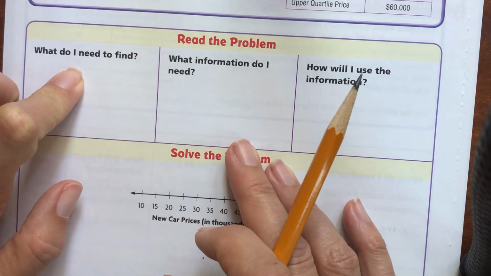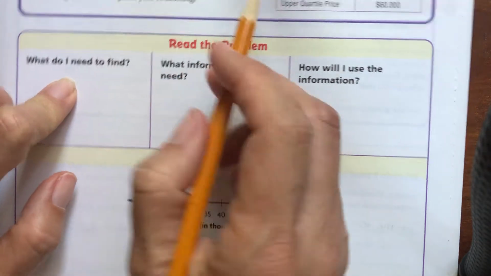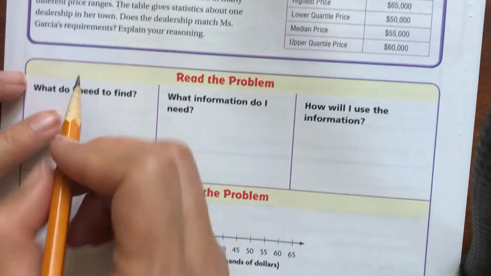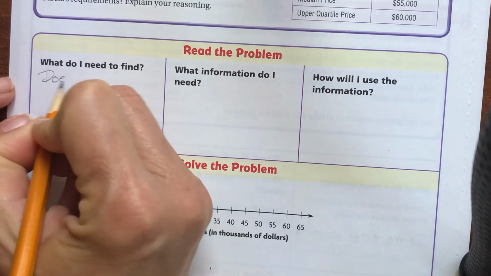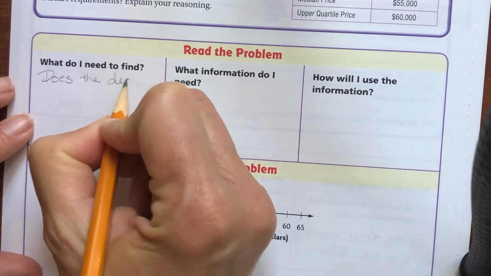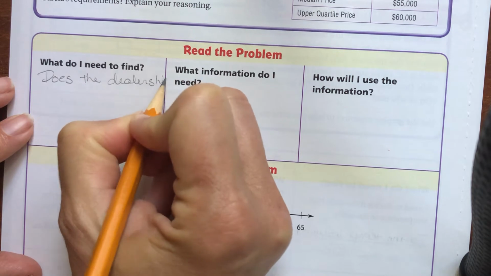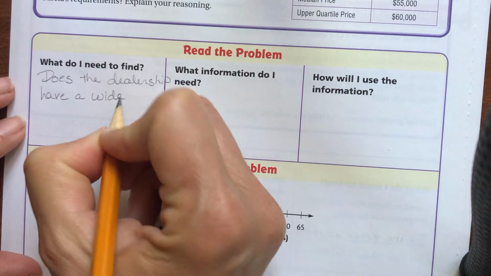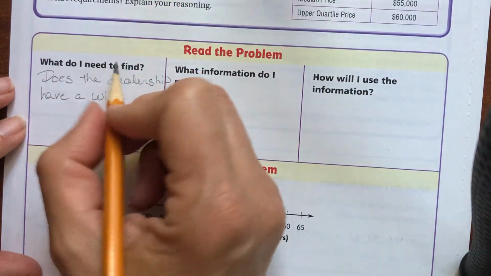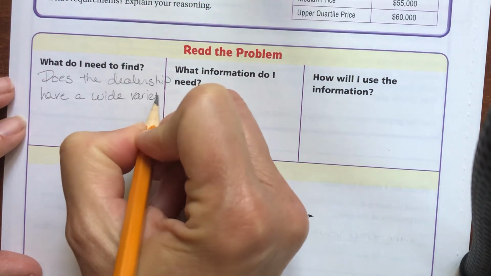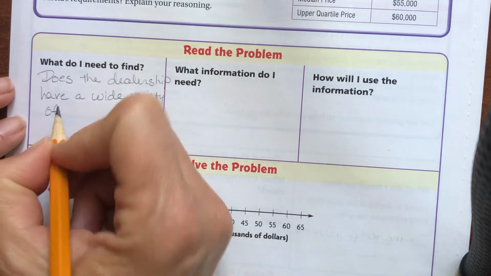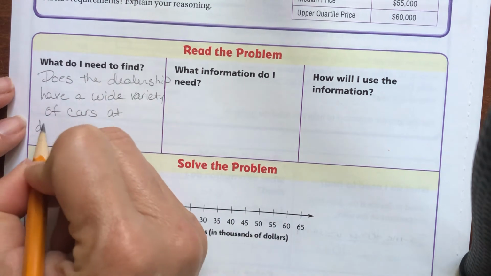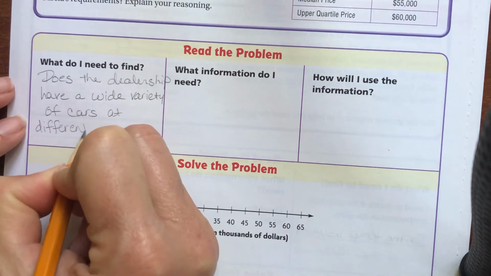All right, so what do we need to find? Well, we need to find whether or not this dealership has a wide variety of car prices. So does the dealership have a wide variety of cars at different prices?